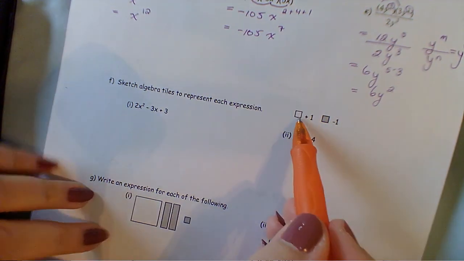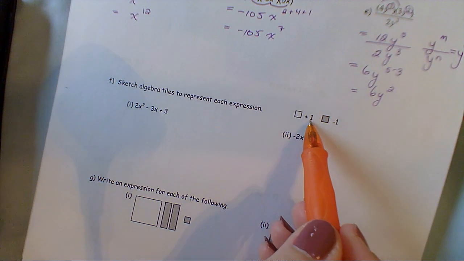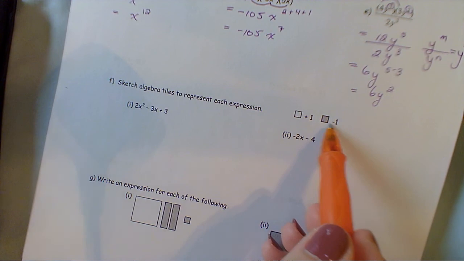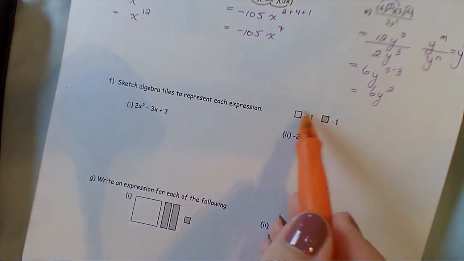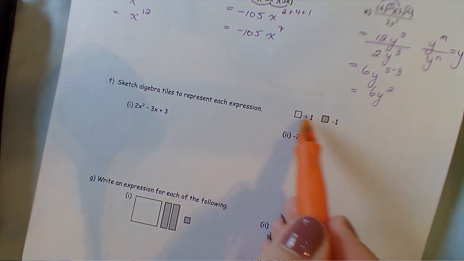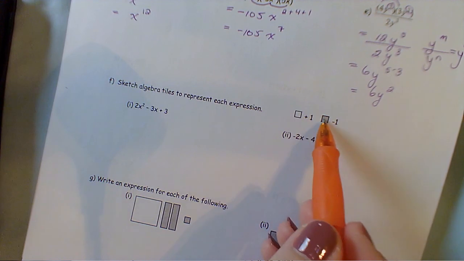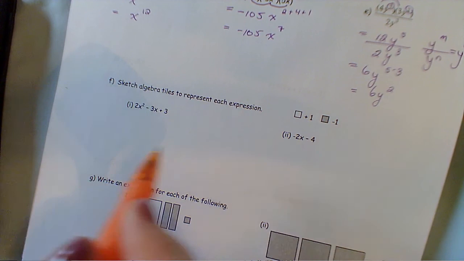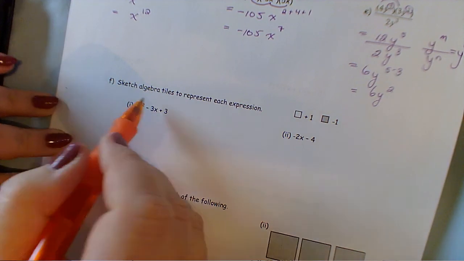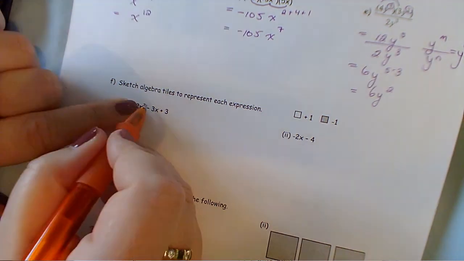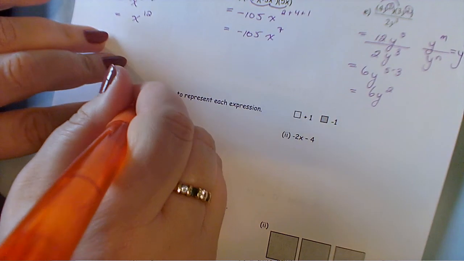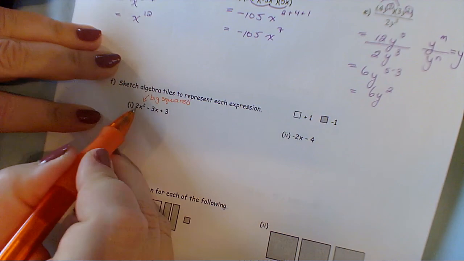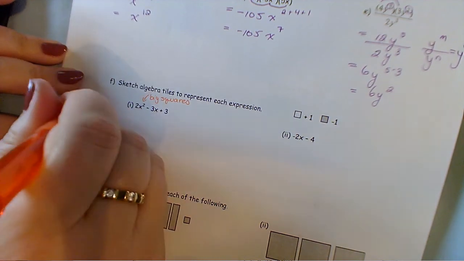If you happen to see it white side up, then they're +1, so it's positives. If you see them shaded, then it means that they're the negative version. So those single little guys are the single constants, right? Just the numbers. And then the x squareds, so it says sketch algebra tiles. So x squareds are the big squares. That's what those are. So it means you have 2 big squares.